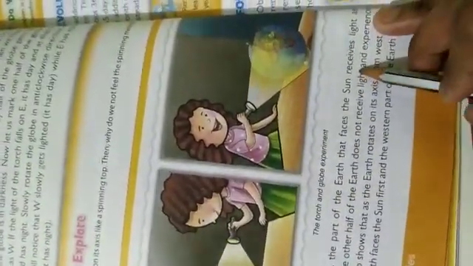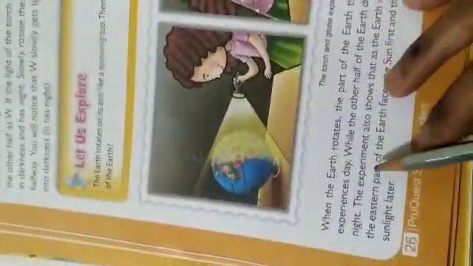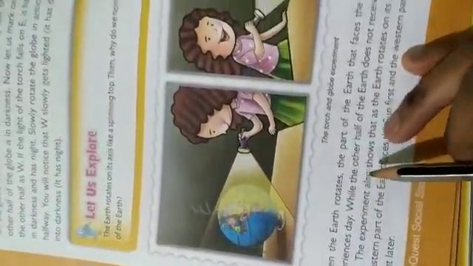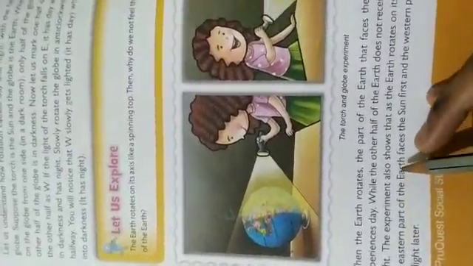When the earth rotates, the part of the earth that faces the sun receives light and experiences day, while the other half of the earth does not receive light and experiences night. The experiment also shows that the earth rotates on its axis from west to east. The eastern part of the earth faces the sun first. The western part of the earth receives sunlight later.